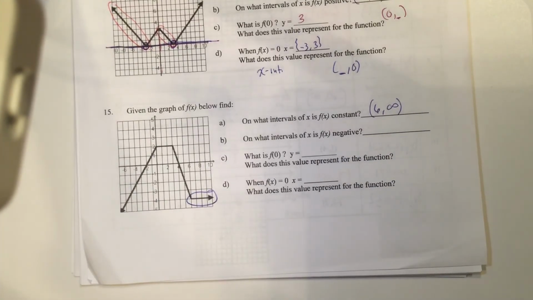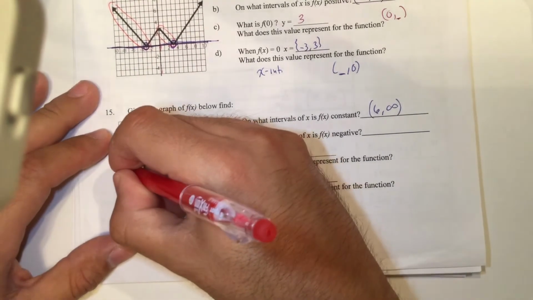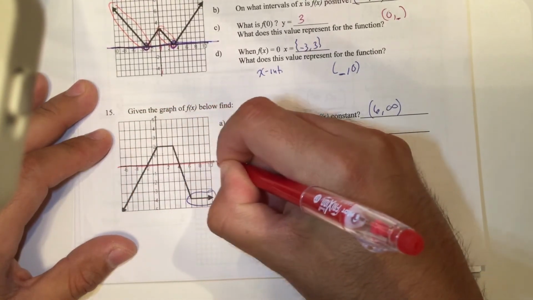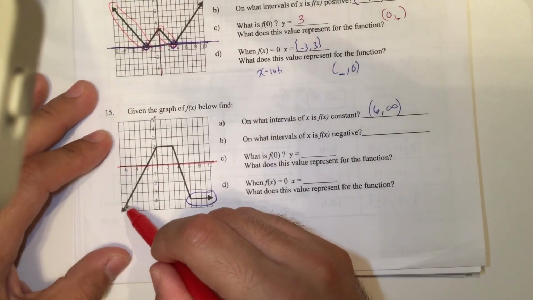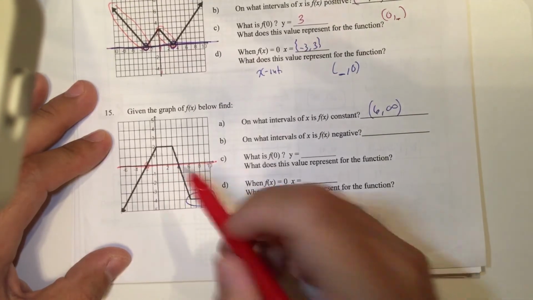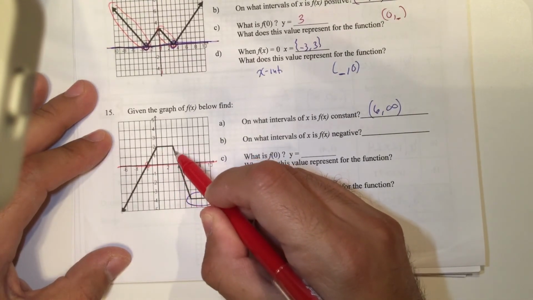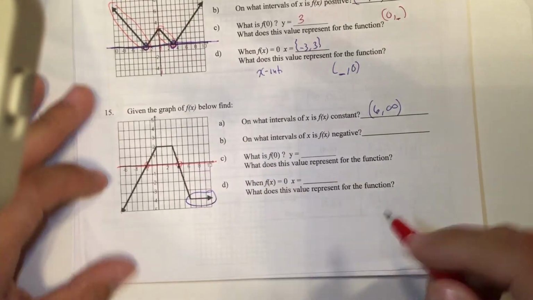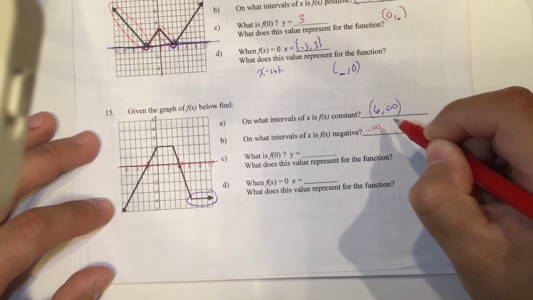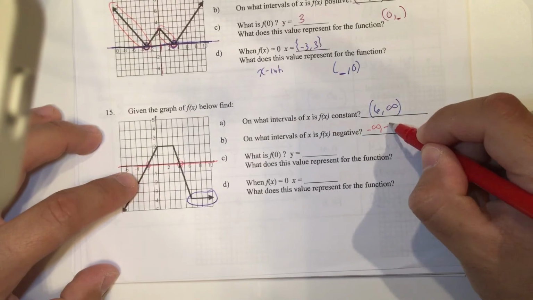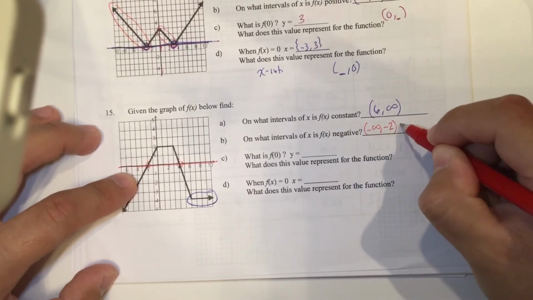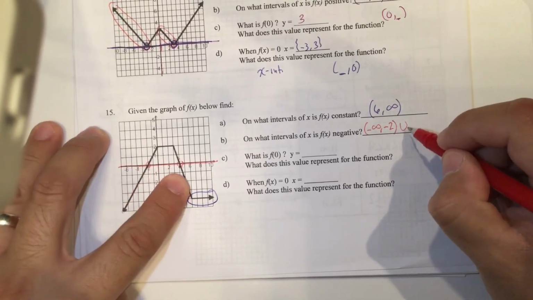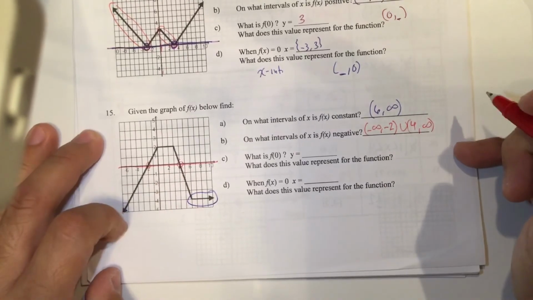On what intervals of x is f of x negative? So where on this graph is it below the x-axis? Well, it's below from here to here, open circle because that's neutral. This part right here is positive, positive, positive. At this point right here, it's neutral and it goes to negative. So this is negative infinity to negative 2, parentheses, union. This is 4 to infinity.